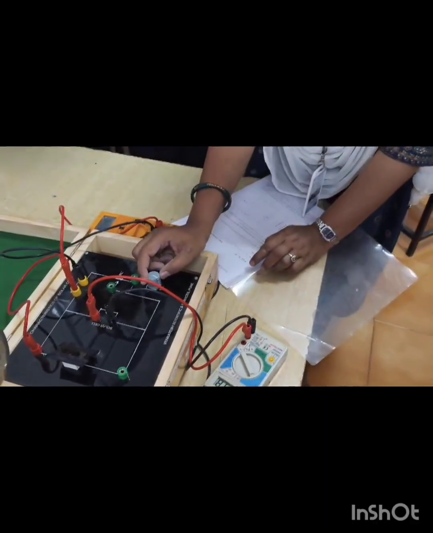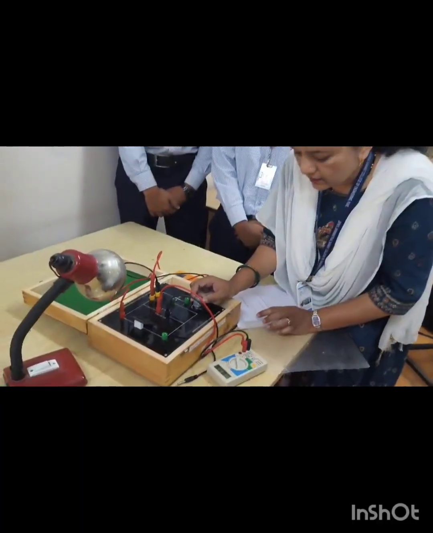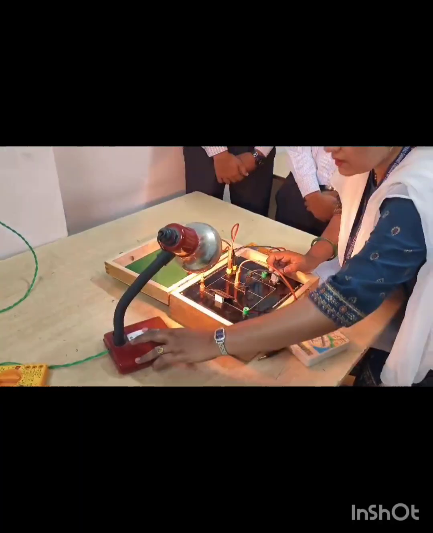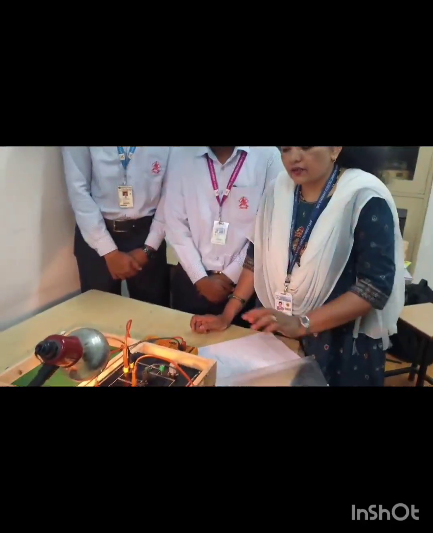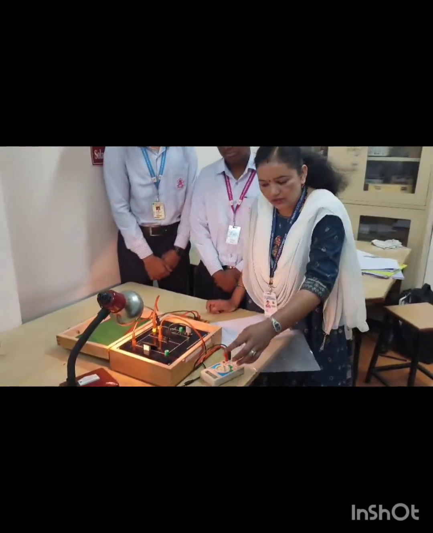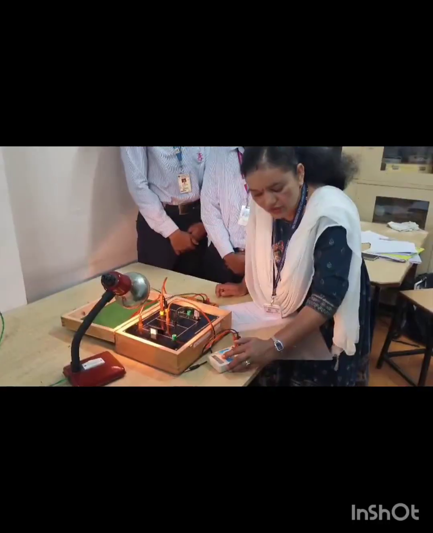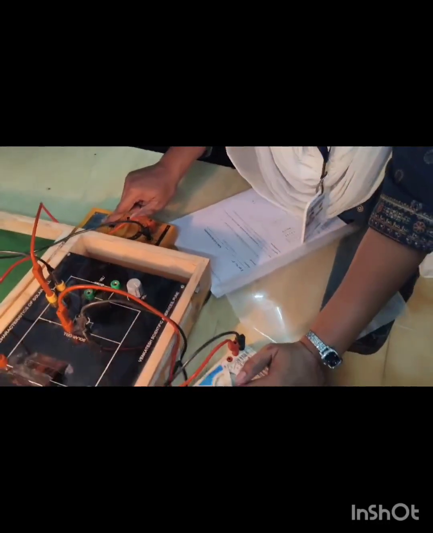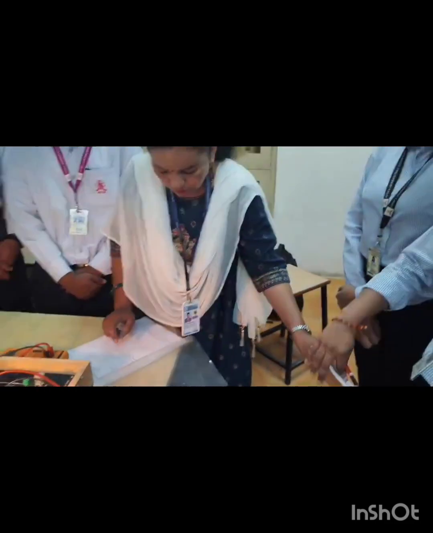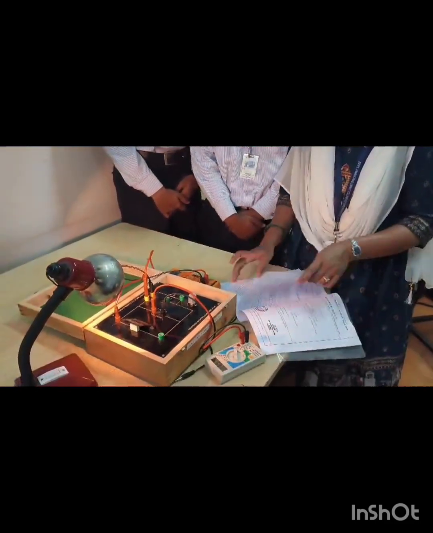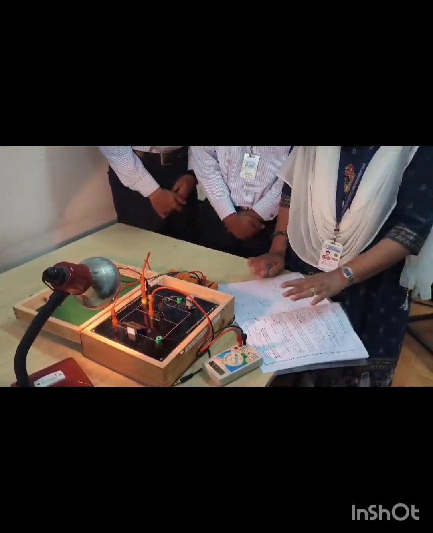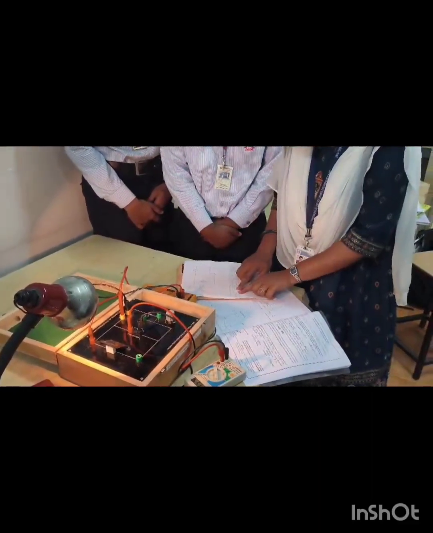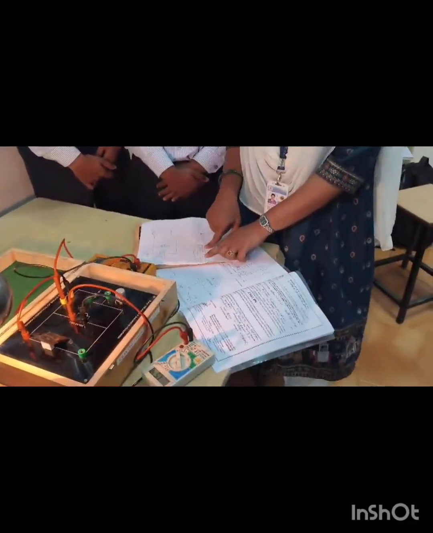Now we rotate this knob. First we have to give light to this solar cell. So see, after giving the light, here current is changing, potential is changing. This is our current knob, this is our potential knob, and we have to measure. We have to take the readings. See, here is your potential, here is your current.